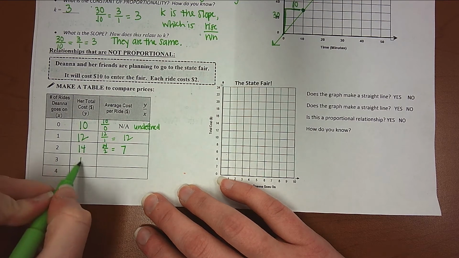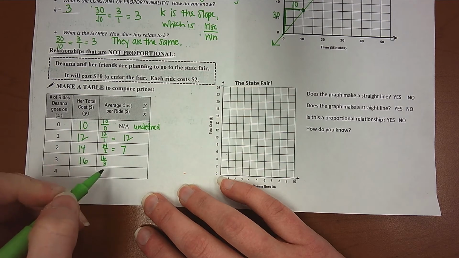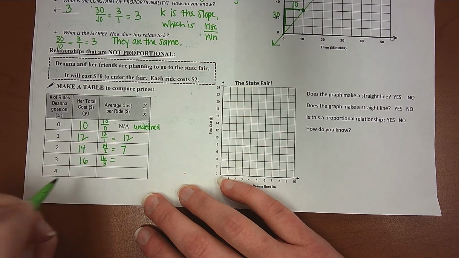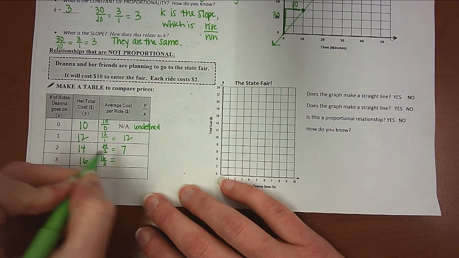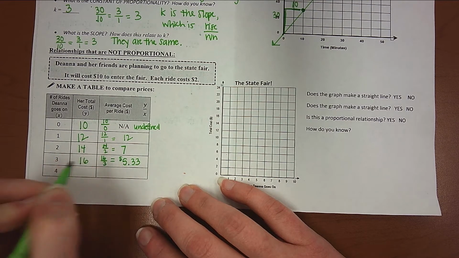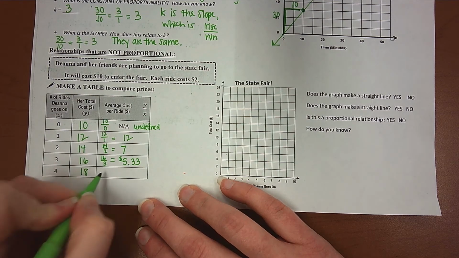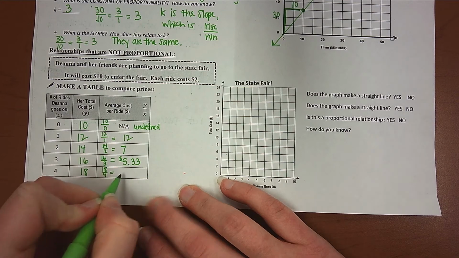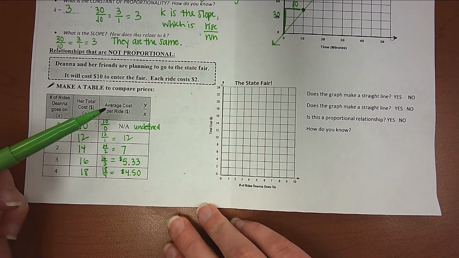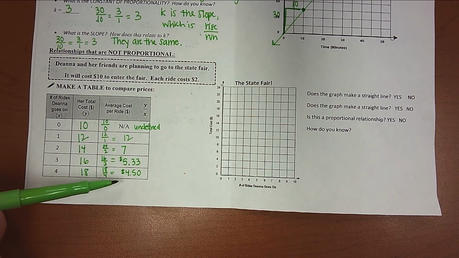To go on 3 rides, we add $2 more, which is 16. And 16 over 3 is in simplest form, so we could leave it like that. Or if we were really trying to find average cost, 16 divided by 3, we would get 3 goes into 16 5 times with 1 left over, and 1/3 is 33 cents. So this would be $5.33. And then add $2 more for the 4th ride, and 18 divided by 4 is equal to $4.50 per ride. So we've got 12, 7, 5 and 33 cents, and $4.50.